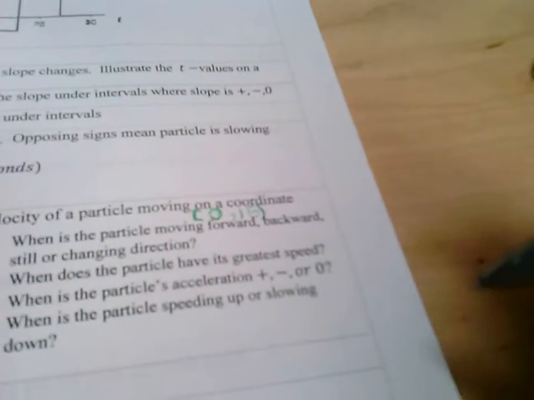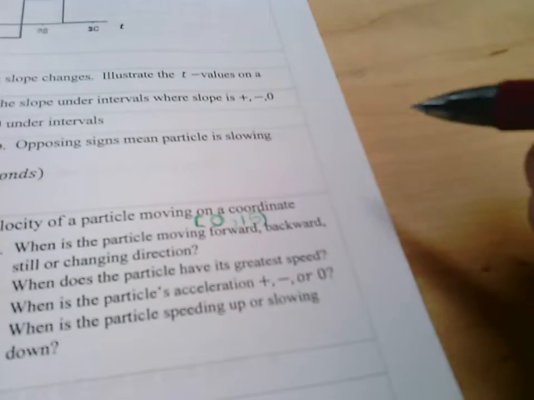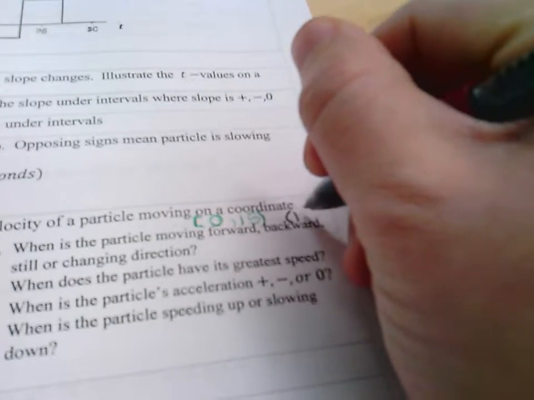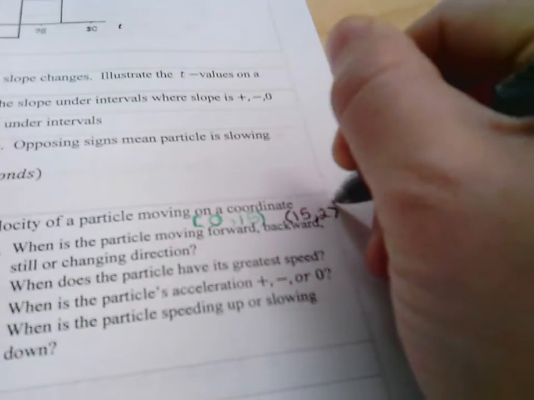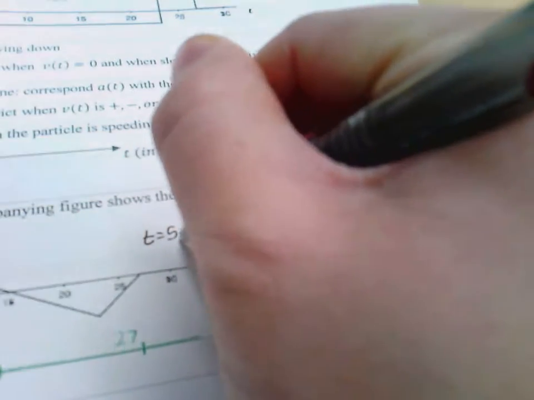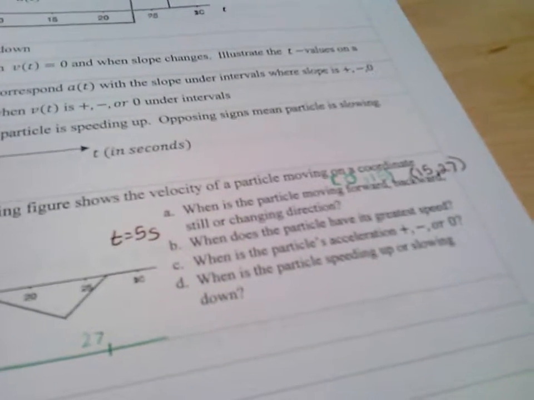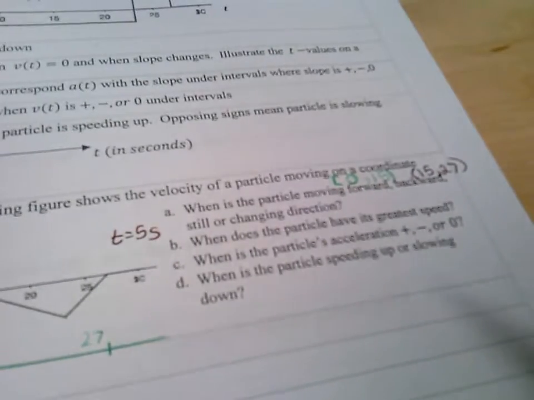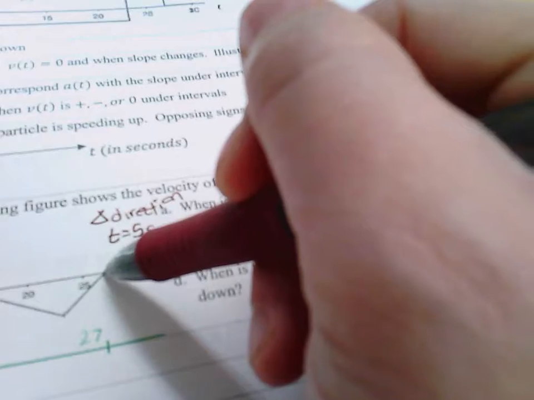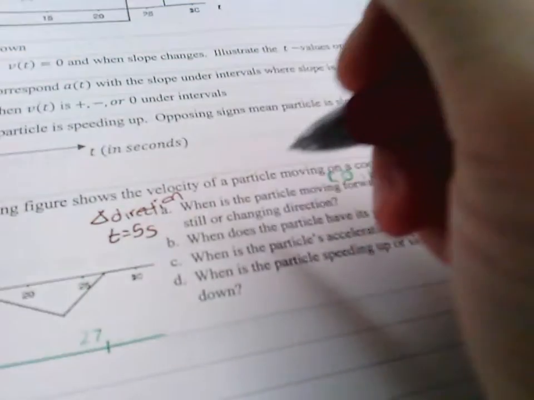Backward, it's going to be when velocity is negative, so that's going to be 15 to 27. Changing direction is when it's crossing, so that's going to be at t equals 15. And when it's still, that's going to be from 27 to about 31.